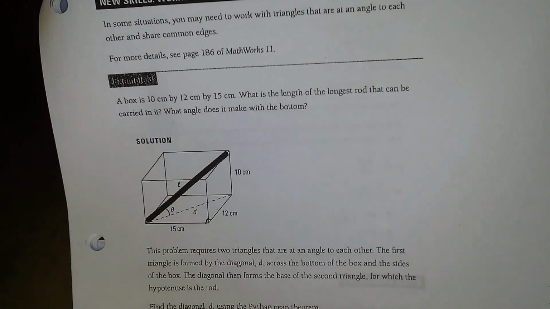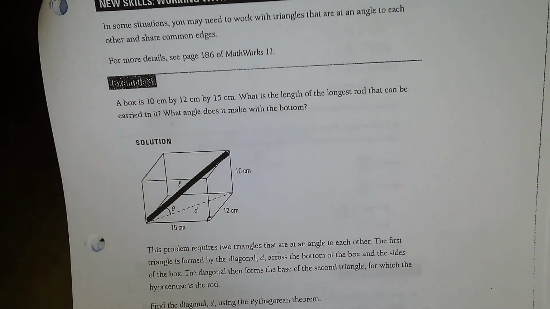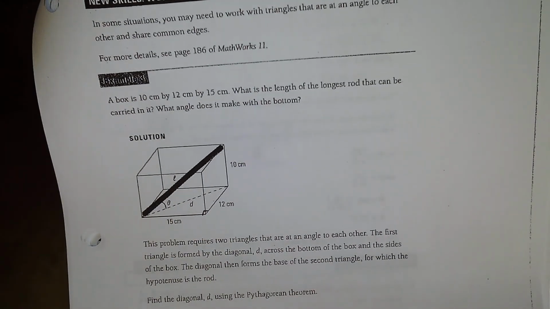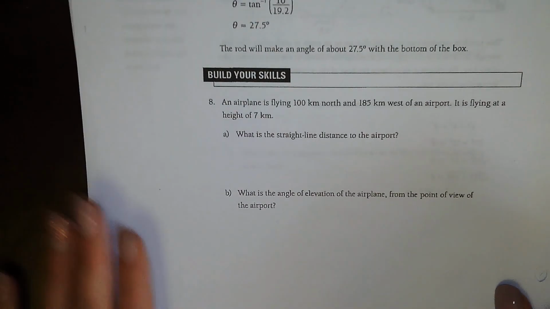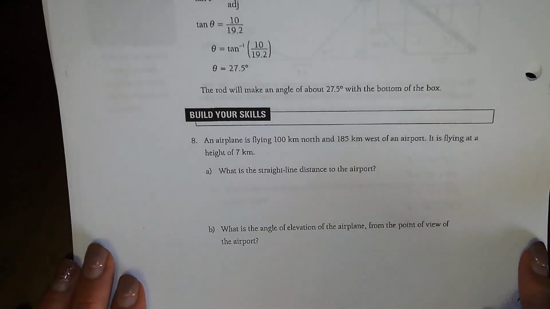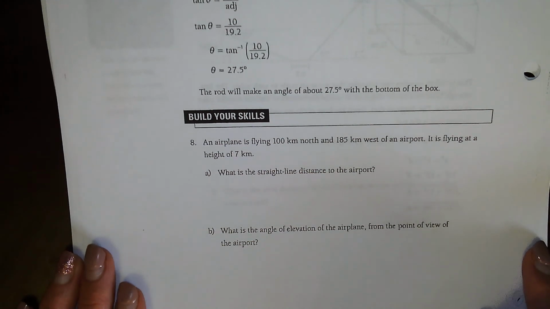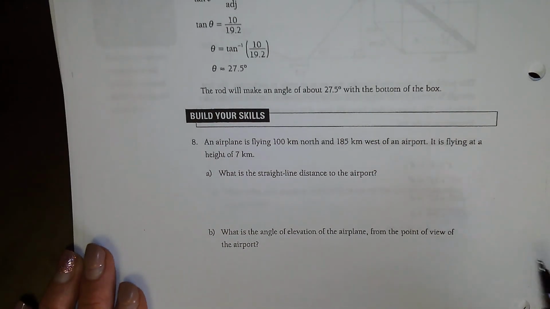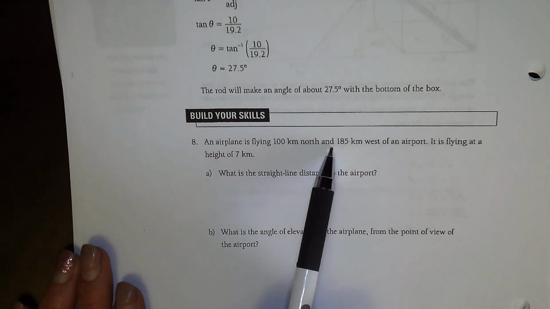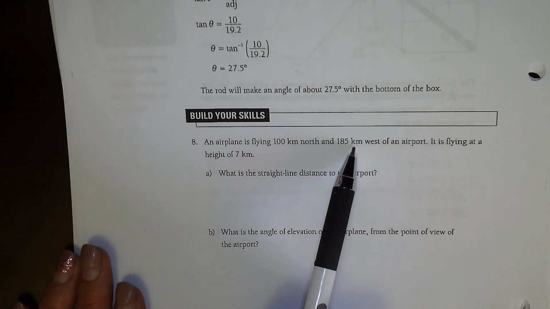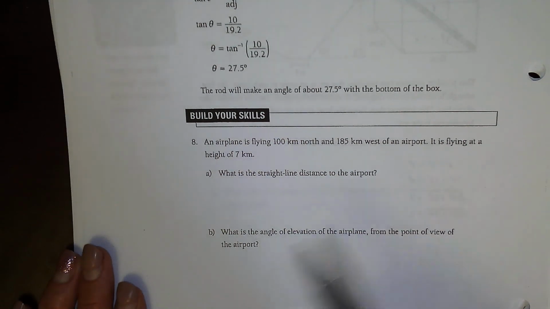Okay, so you can go through this example on your own, because it has it written out for you. If you have any questions, please do reach out to me. But we are going to look at this question together. I really like this question because it's a navigation question. It talks about an airplane flying 100 kilometers north and 185 kilometers west.